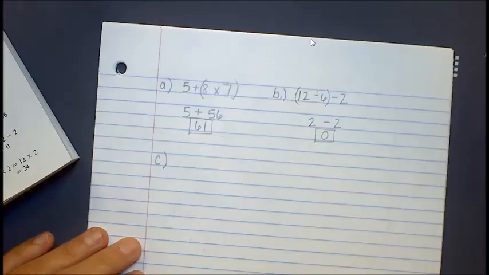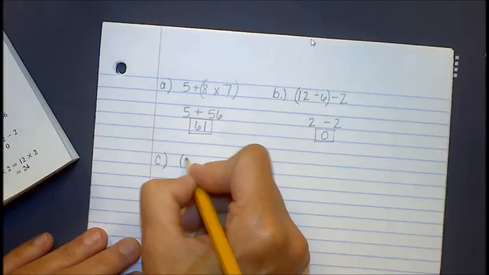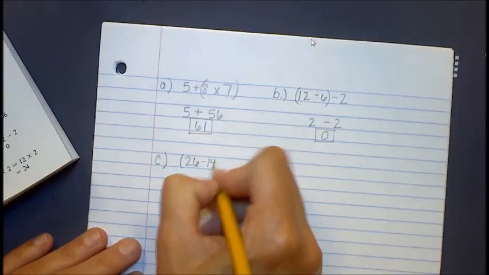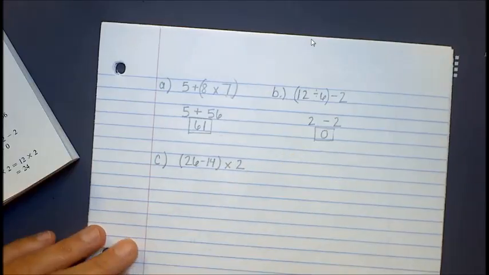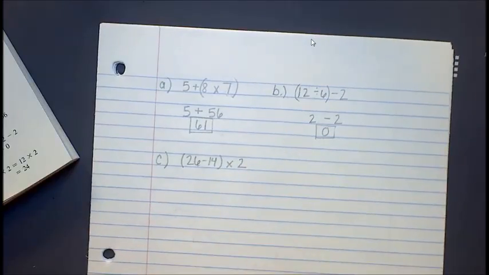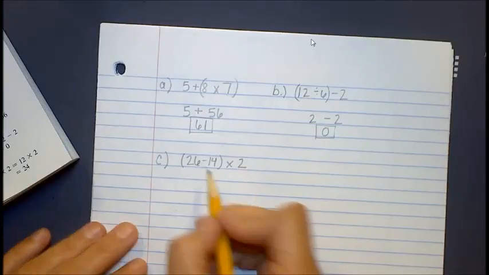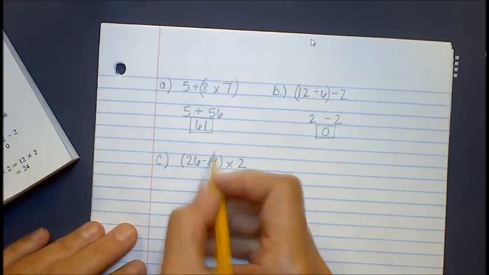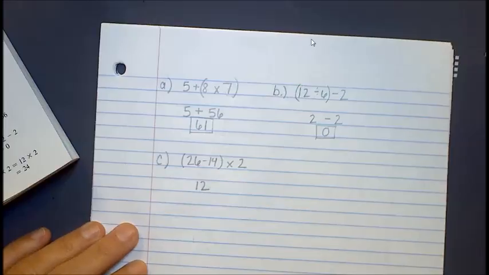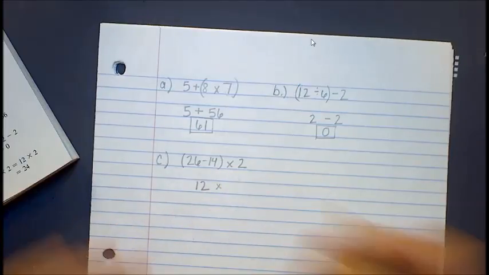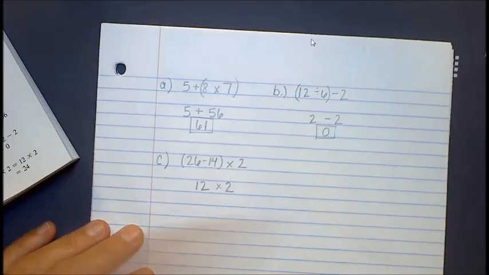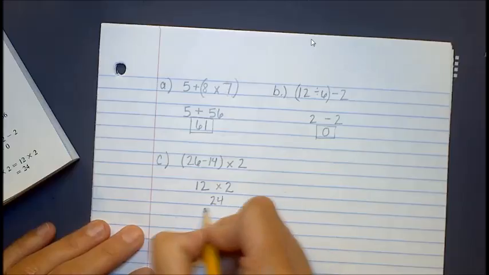C. Here they do have parentheses, 26 minus 14 times 2. So here, I have to do what's in parentheses first. It's a subtraction. So 26 minus 14 looks like it's going to be the number 12, right? And then I do the times 2. So 12 times 2 is 24.